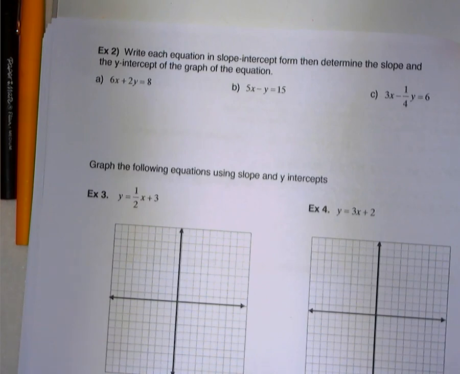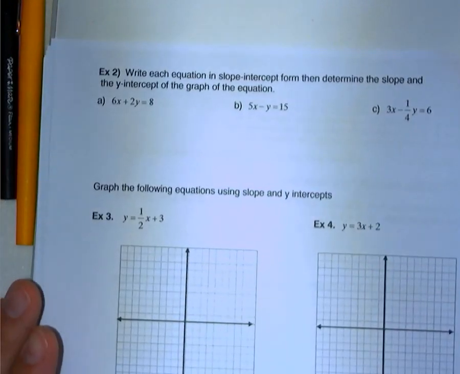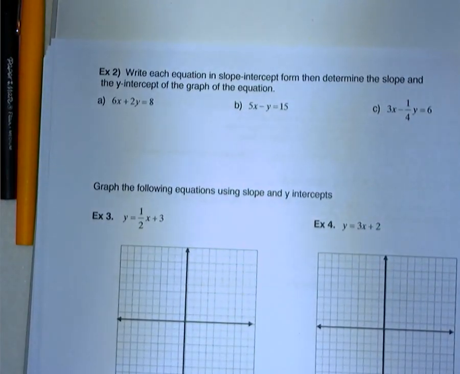Thanks, Kai. So example 2, we're going to write each equation in slope-intercept form so that we can determine the slope and y-intercept of this graph. Okay, when I take a look, the first equation is in what form? I got 6x plus 2y equals 8. What form is this, y'all? Standard form. And standard form is good for nothing, right?